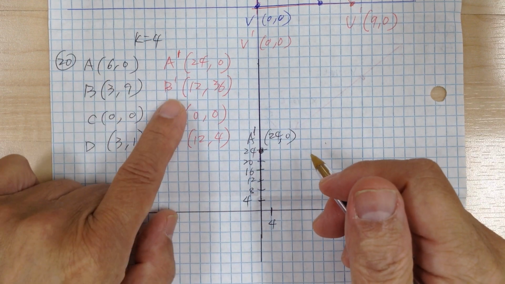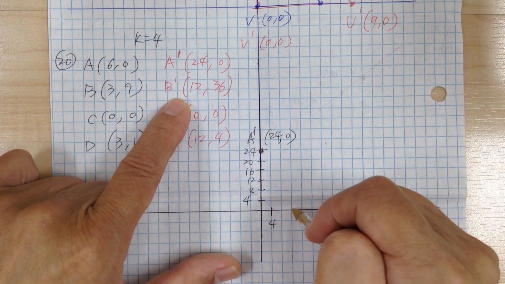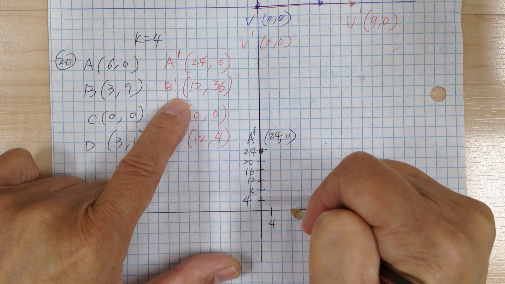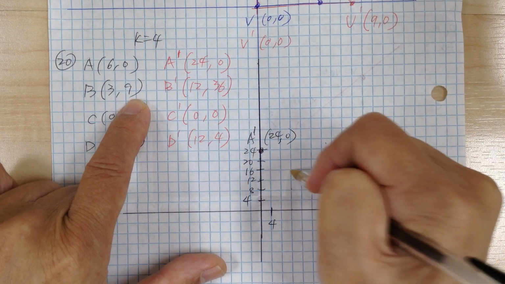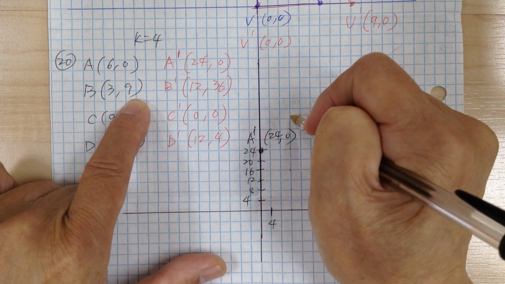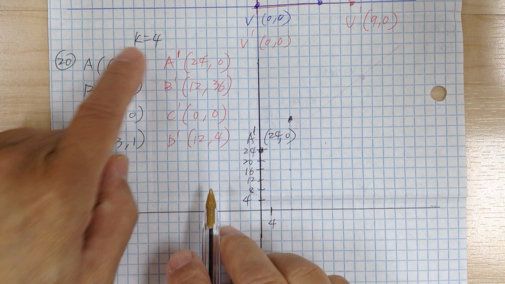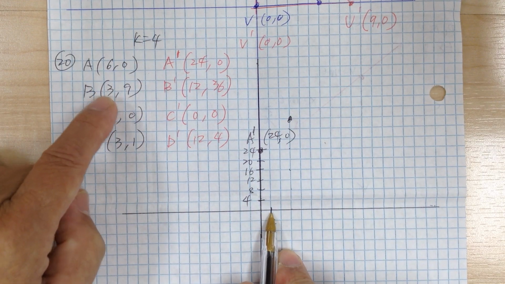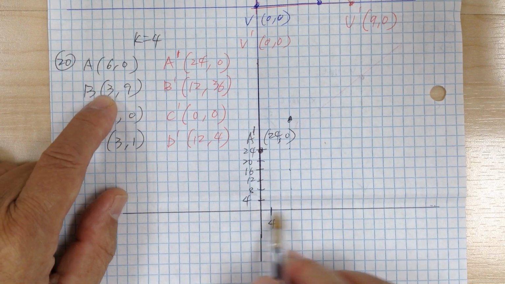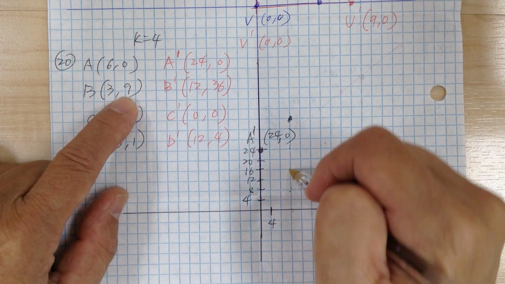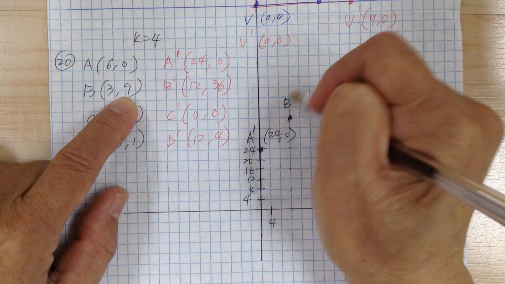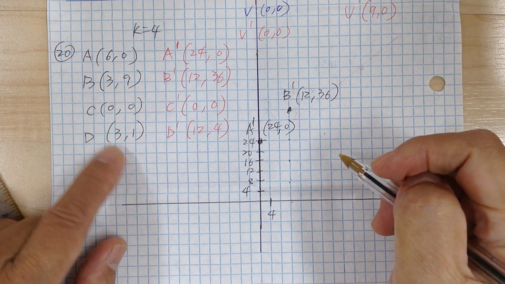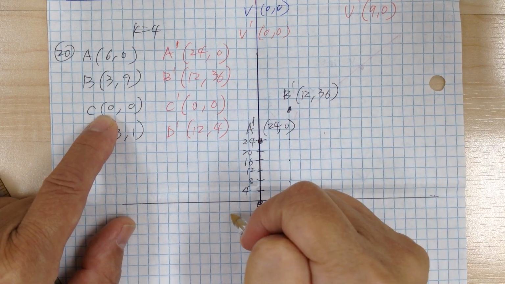Then you got 12, 36. 36, so it'd be 9. Again, if you make every square equal to 4, then you can just use this number to figure out the squares. So you go 3 squares and 9 squares. And this would be your B prime, 12, 36. And C prime is 0, 0.